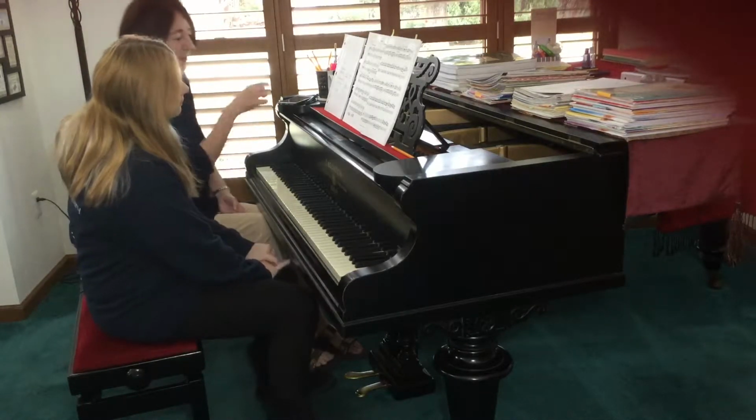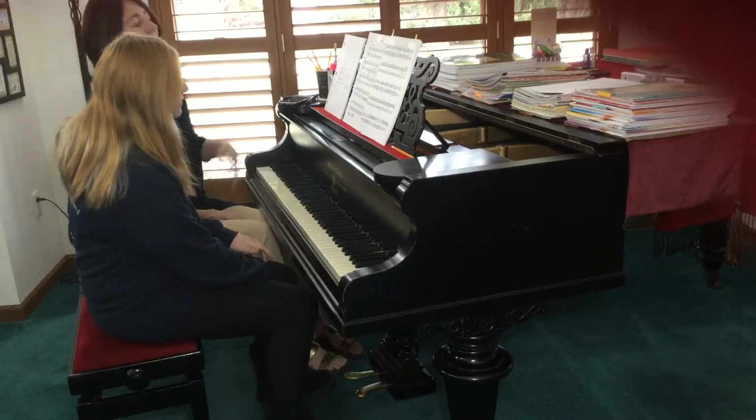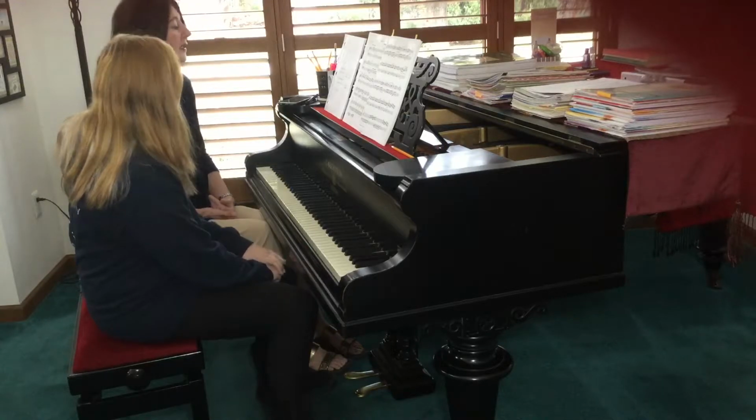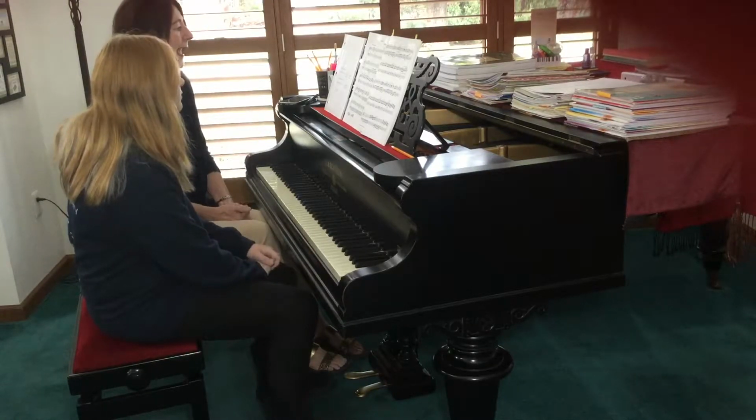It is indeed. What about this one? What does that look like? Broken chords. It's broken chords. It is. So a chord analysis would be a good way to start with the left hand, wouldn't it? Maybe blocking some chords. Excellent.